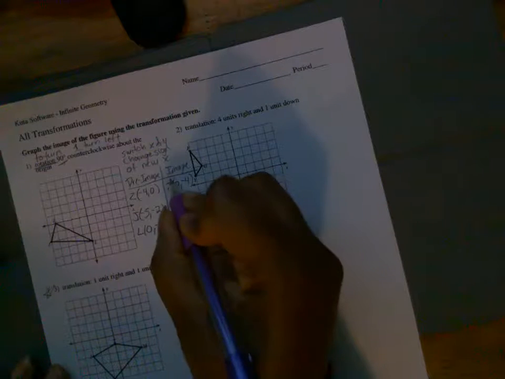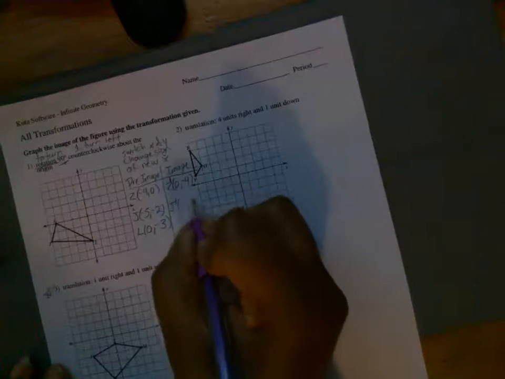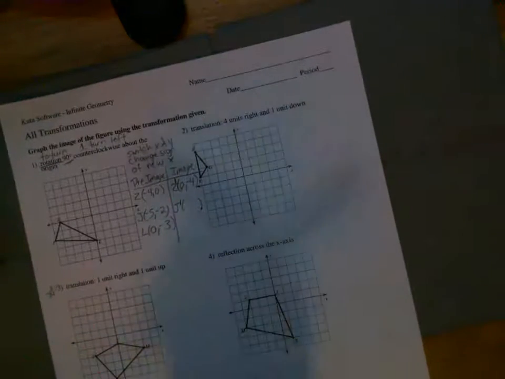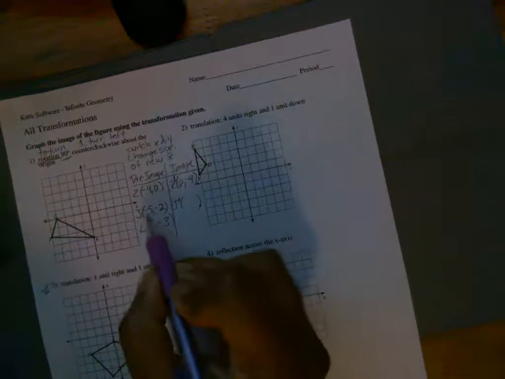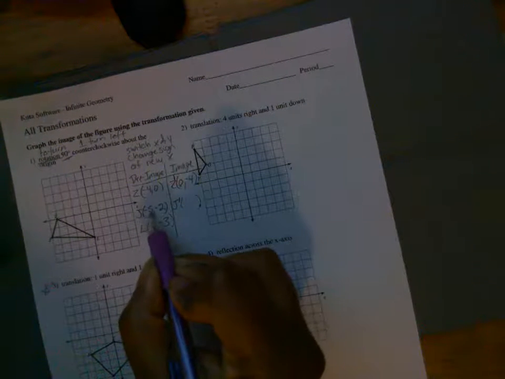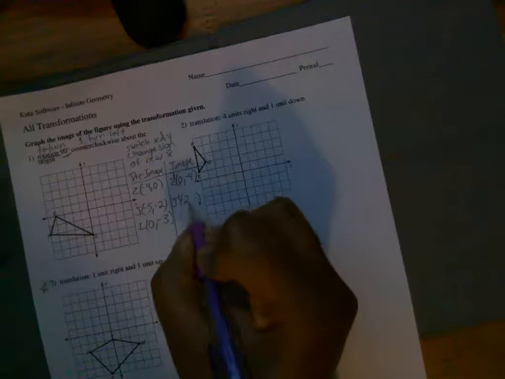That's Z prime. Let's look at J prime. Where is J going to move to? We switch the X and the Y. So our X becomes Y and our Y becomes X. So instead of it being -5, comma, -2, it's going to be -2 first, comma, -5.